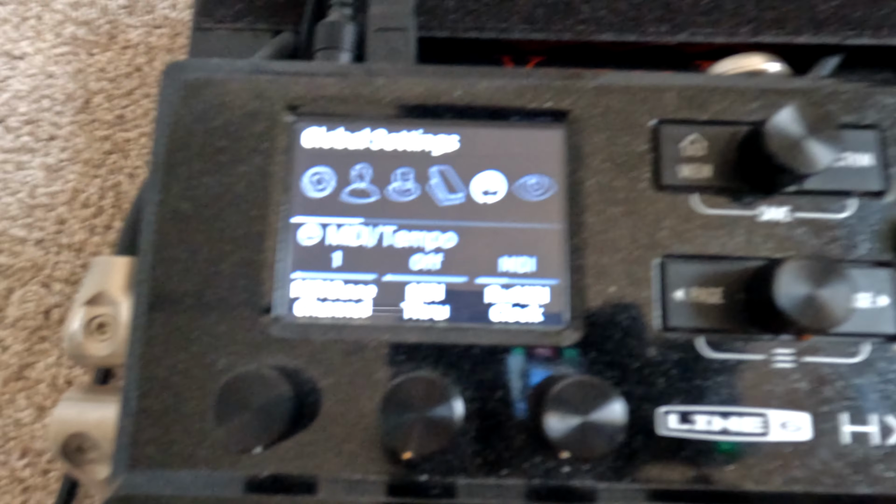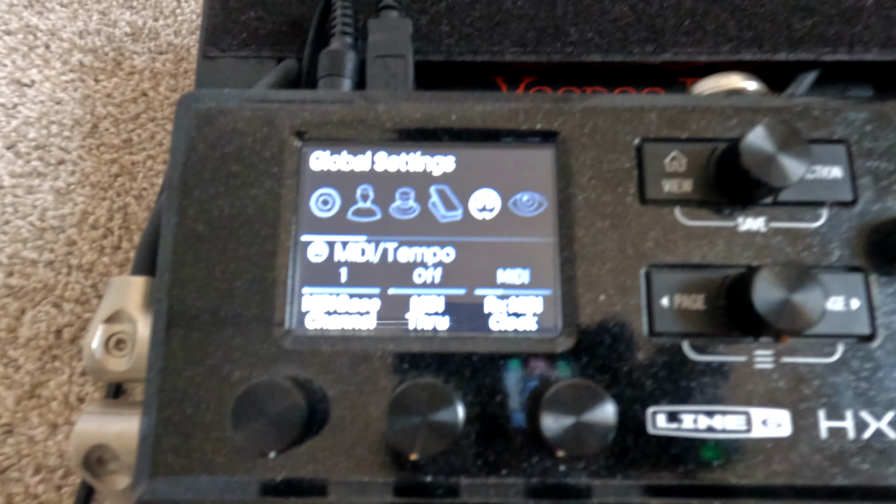That means that I will receive MIDI clock via the ports on the side. My TX MIDI clock, or transmit MIDI clock, is set to MIDI. This is going to allow me to send tempo information from the HX Stomp into my delays and reverbs. Tempo select is on preset, my BPM is there, and my snapshot CC send is on.